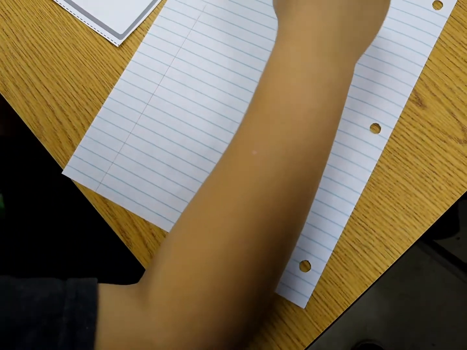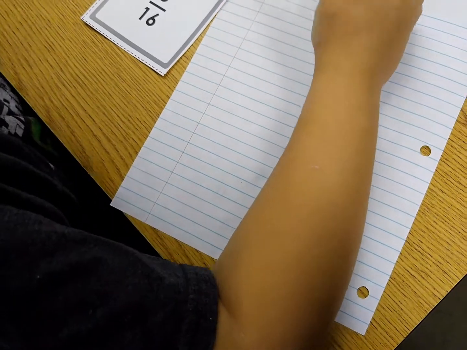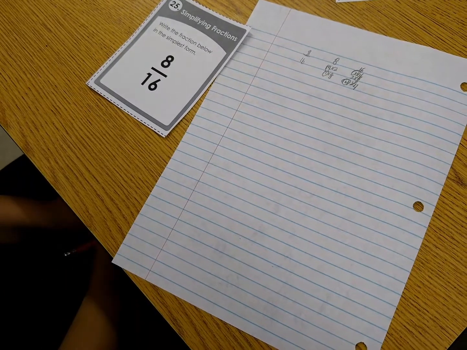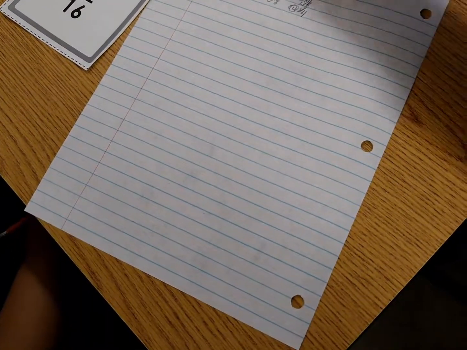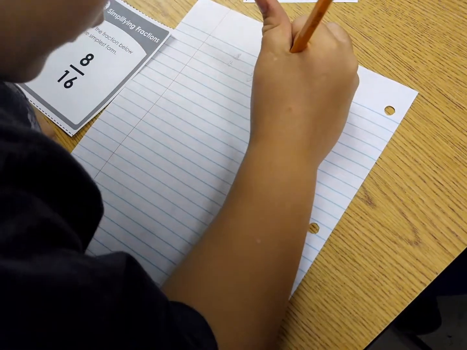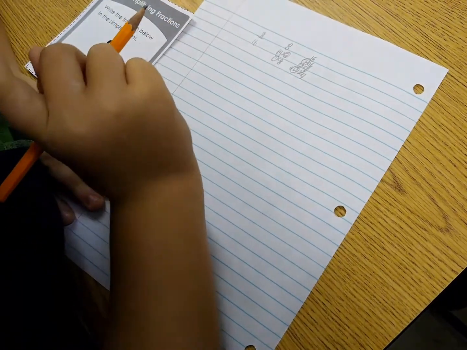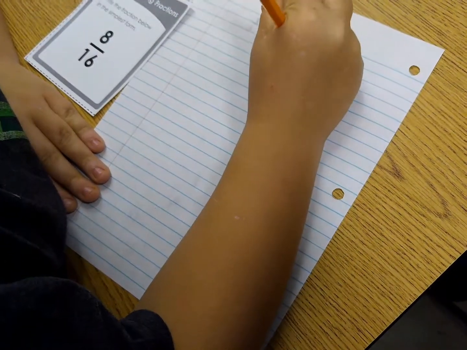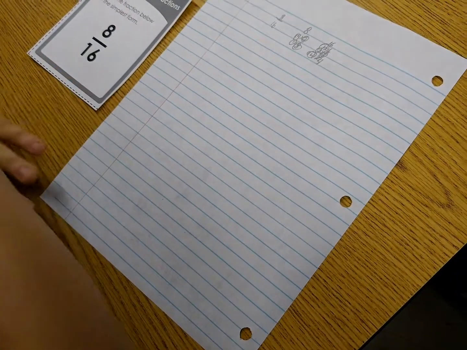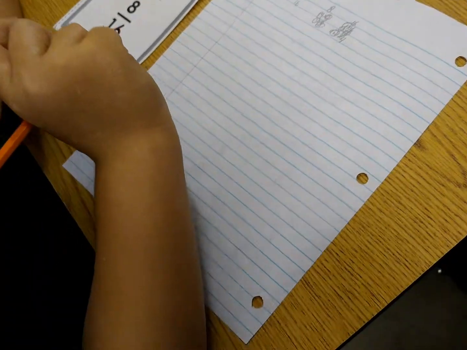Now circle the numbers that you have in common. Do you have a 2 in both numbers? Yes. Do you have a 4 in both numbers? Do you have an 8 in both numbers? All right, what's the biggest number that you circled? 8.